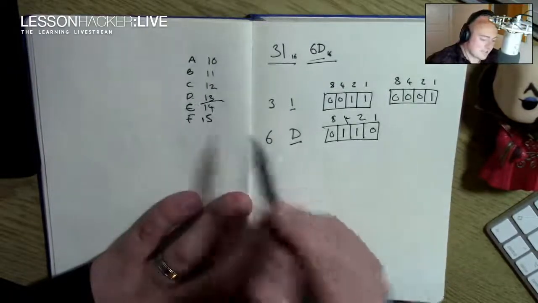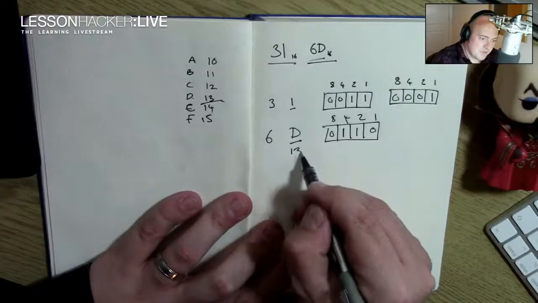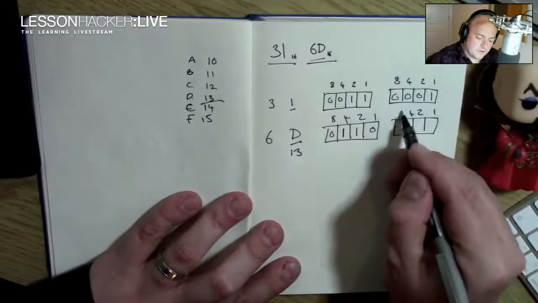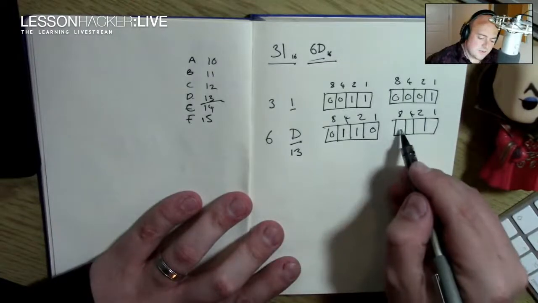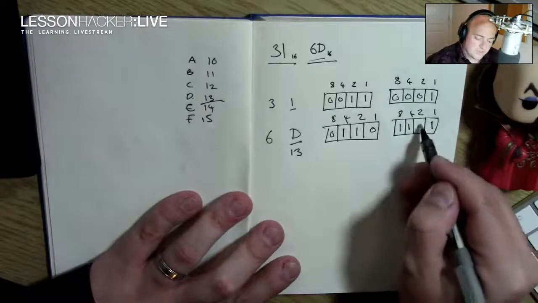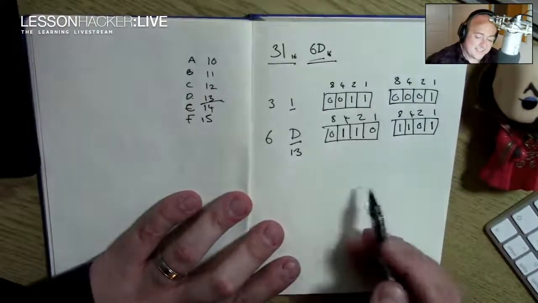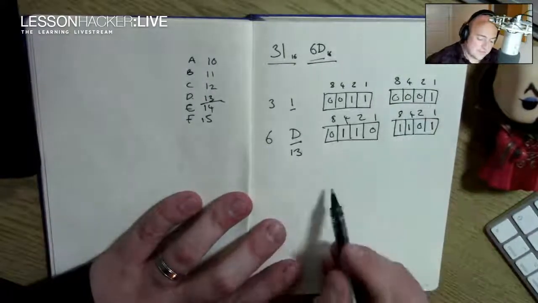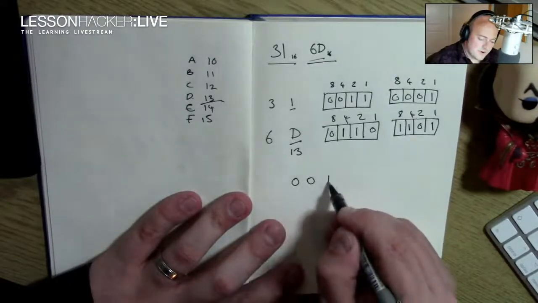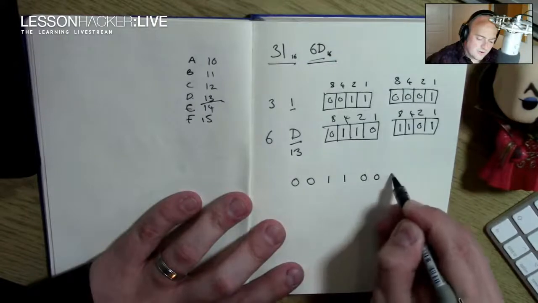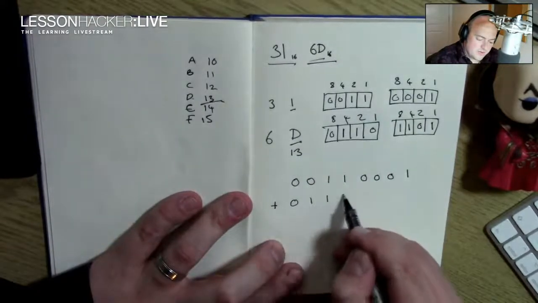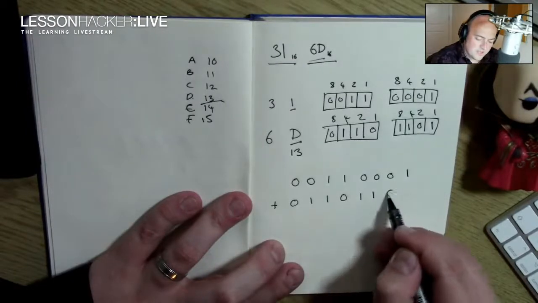Now, D is 13, so that means I must represent 13 in a nibble. 1, 2, 3, 4. So 13 is going to be 8 and 4, which is 12, and 1, which is 13. So now I need to add those together. So I need to write these numbers as if they were an entire thing. So 0, 0, 1, 1, 0, 0, 0, 1, plus 0, 1, 1, 0, 1, 1, 0, 1.